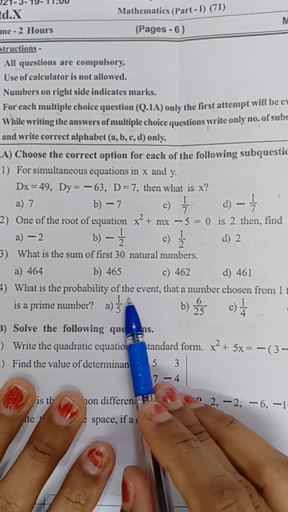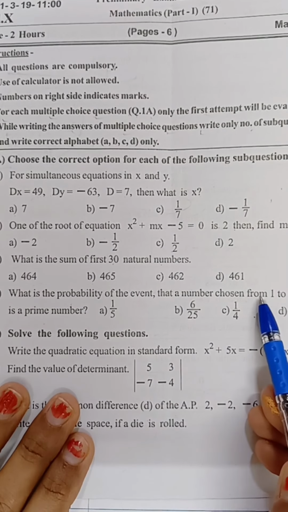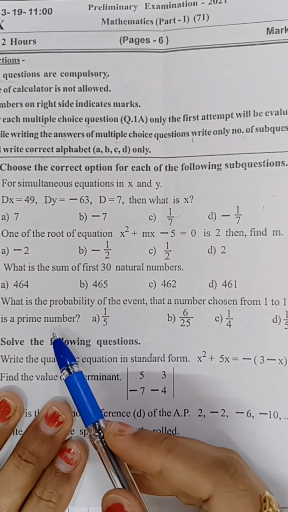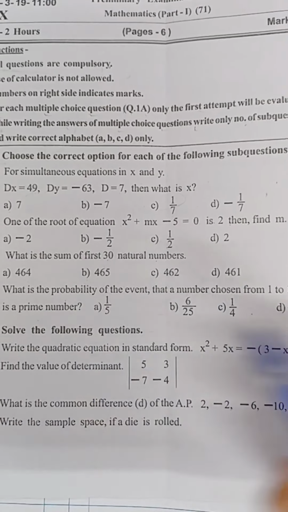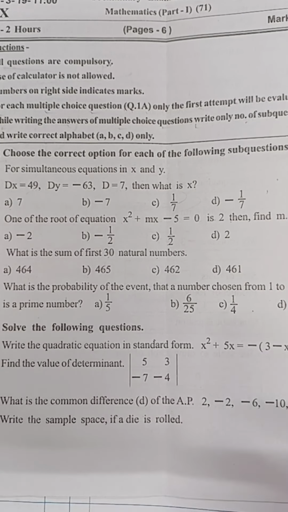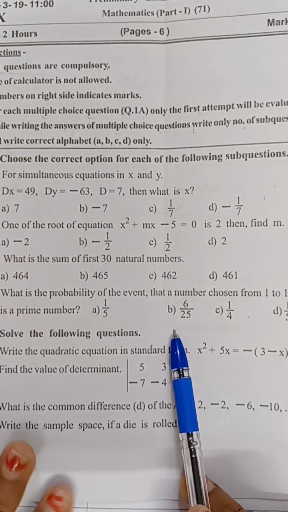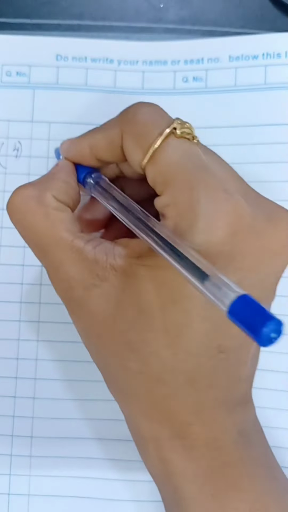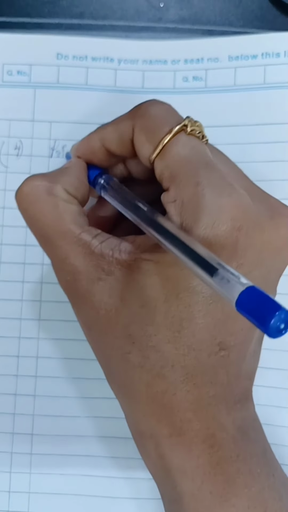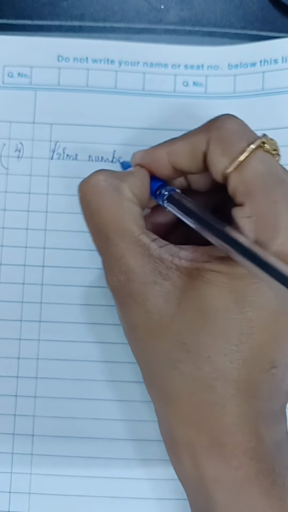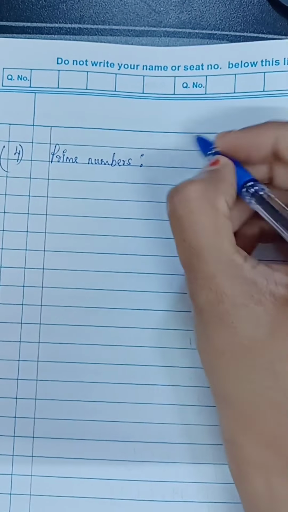What is the probability of the event that a number chosen from 1 to 100 is a prime number? They are asking us, what is the probability of the event that the number chosen from 1 to 100 is a prime number? So now you will find out how many prime numbers there are between 1 and 100. This is my working, but I'll do it here itself and finally I'll write the answer. Prime numbers between 1 to 100.